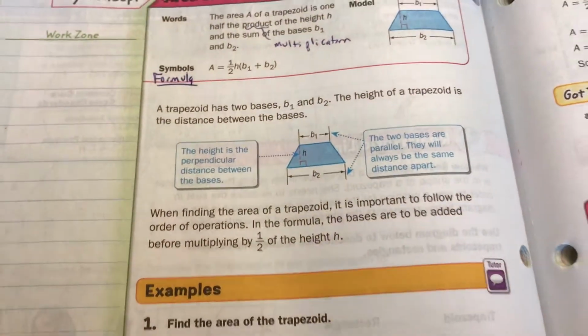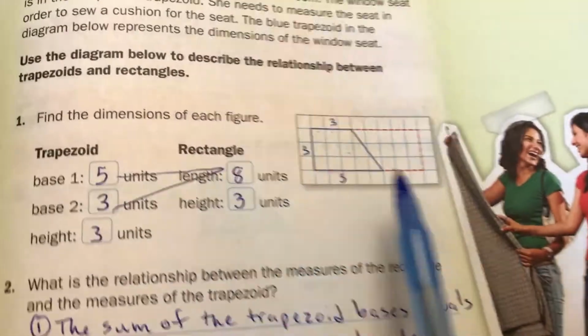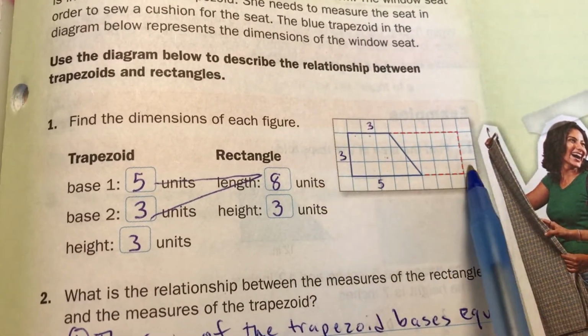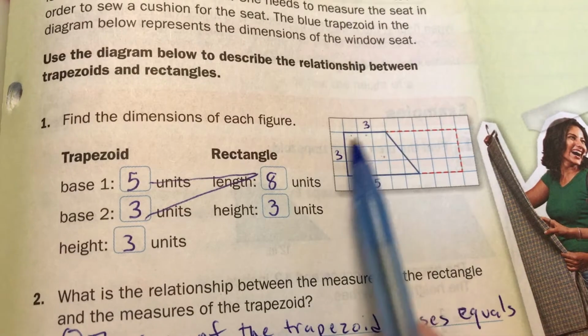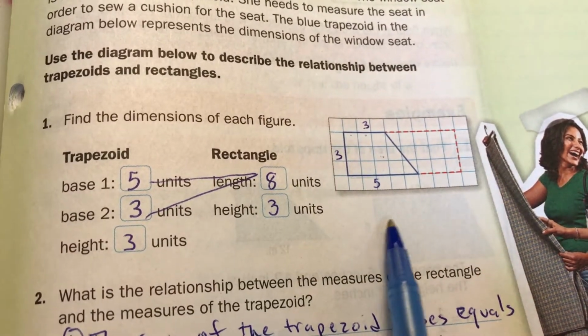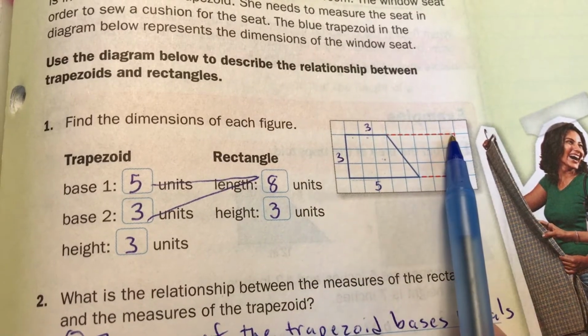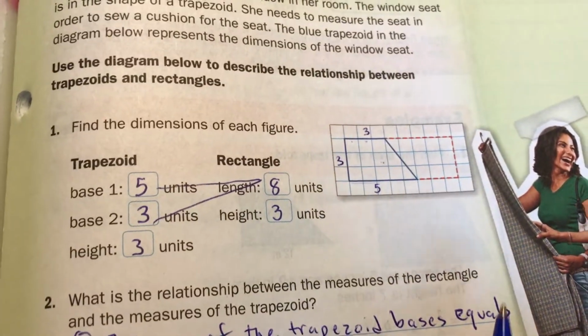Because if we had the sum of the bases was 8, and we did base times height, that would give us the rectangle, but we need half of it. So the sum of the two bases times the height divided by 2 would give us this trapezoid.